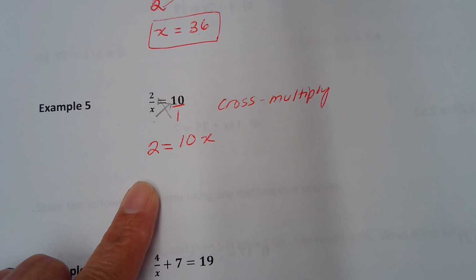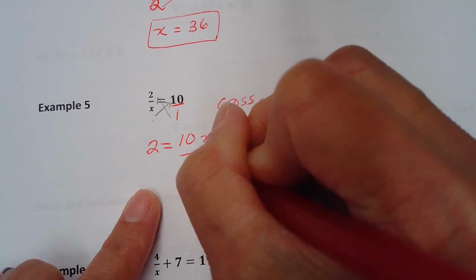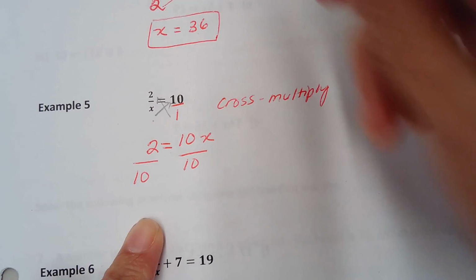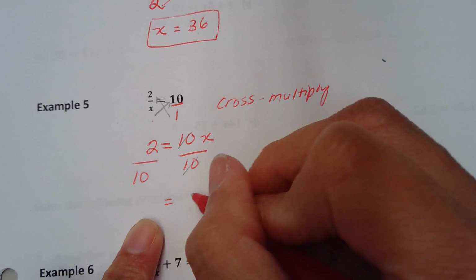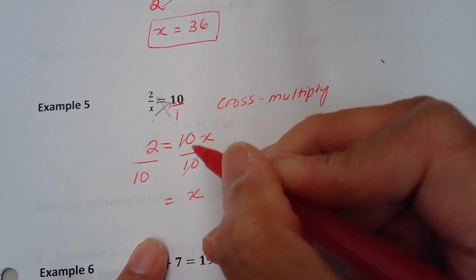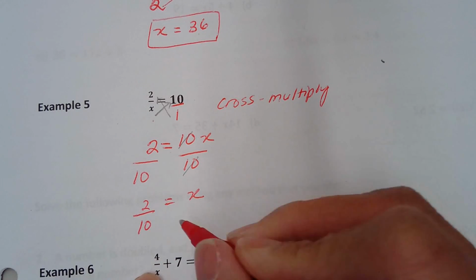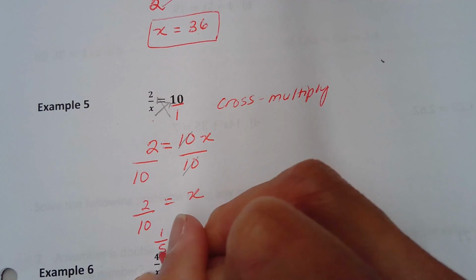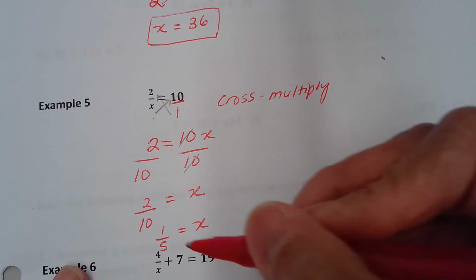Now what are we going to do next? Over 10. So you're left with x equals 2/10. We can reduce it if we want to. 1 over 5. Now, do you agree that the answer is 1 over 5?